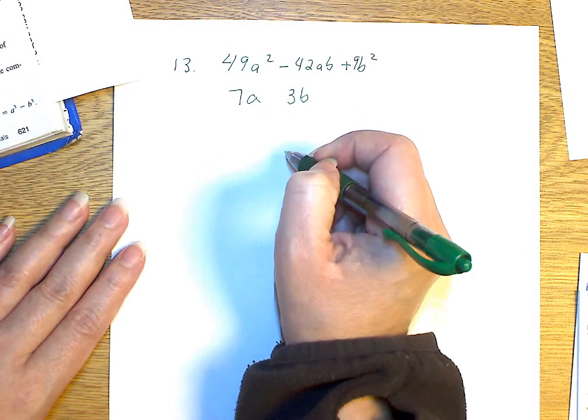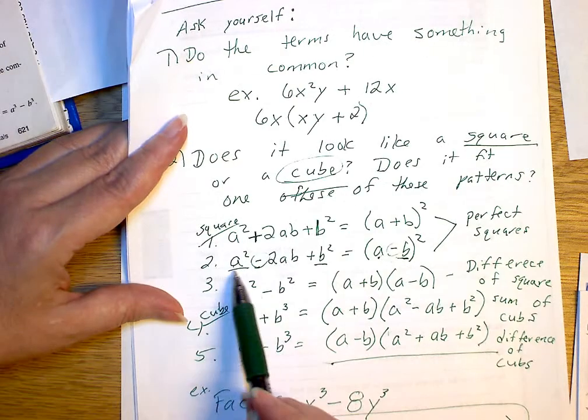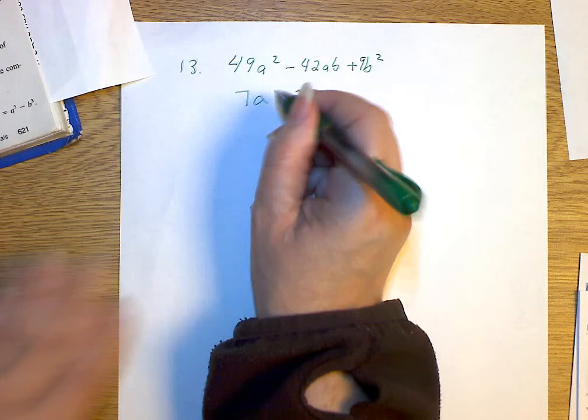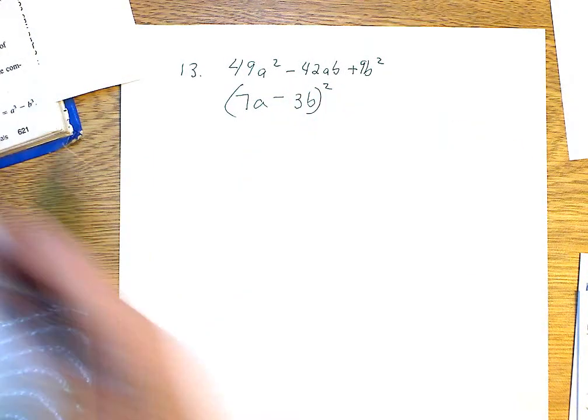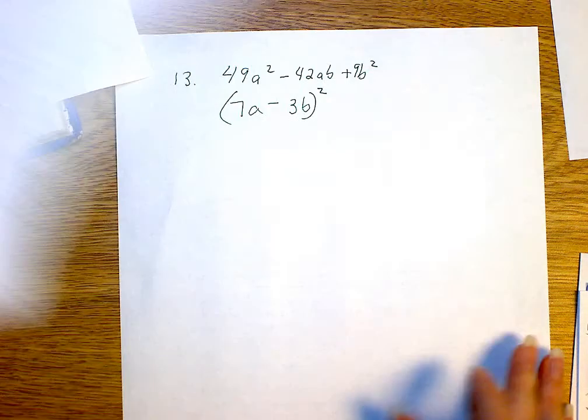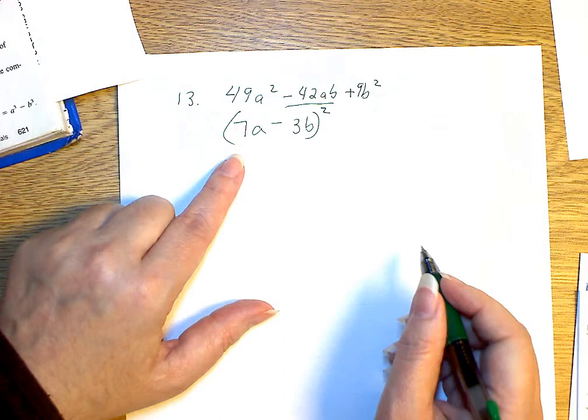What did it tell me to do next? Looking at my perfect squares, what sign do I use? Subtraction sign. And I have a square here. Now, remember when you FOIL it, to get this middle number, you want to check that you got it.